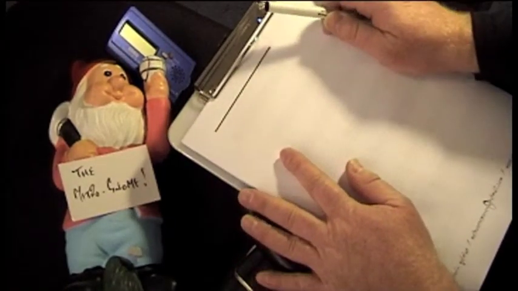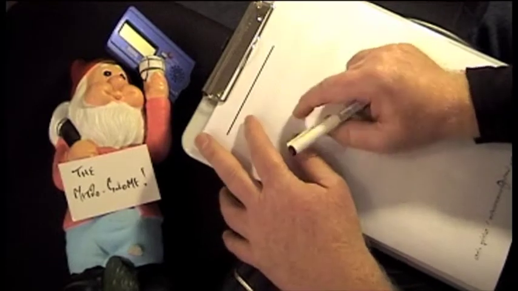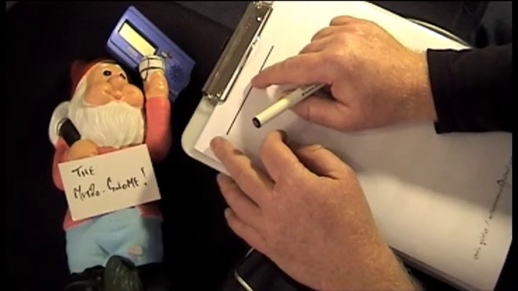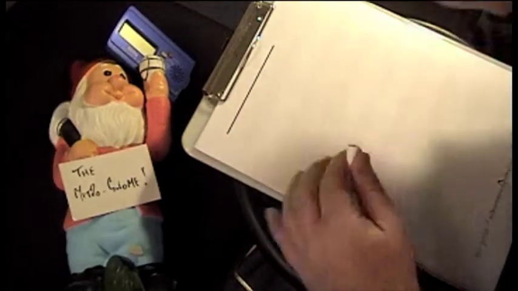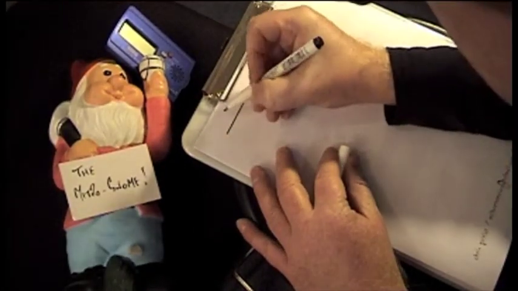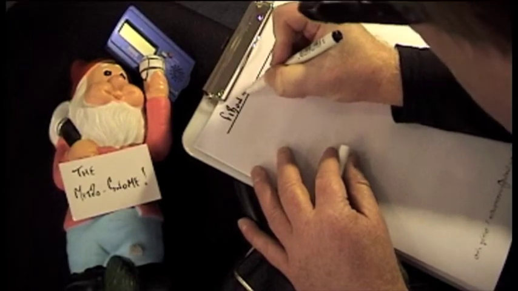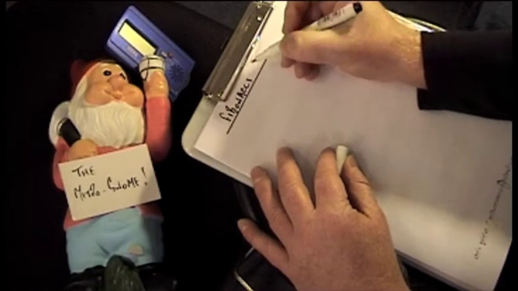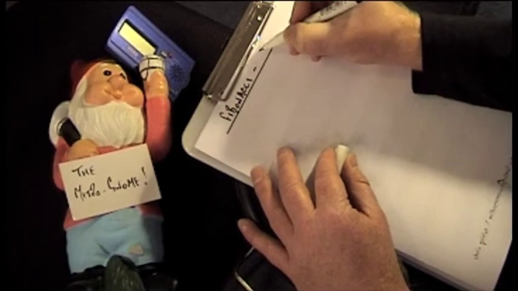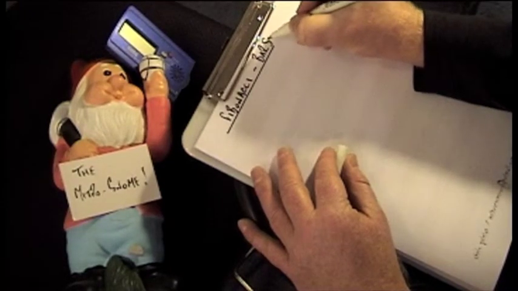Okay, so here I am with my little mate, the Metro Gnome, and used to be a bass player. And essentially, I want to talk about the Fibonacci sequence. Okay, he's spelled F-I-B-O-N-A-C-C-I. Okay, and now I want to use the Fibonacci sequence as a bar sequence.